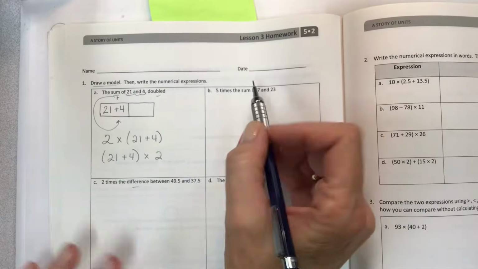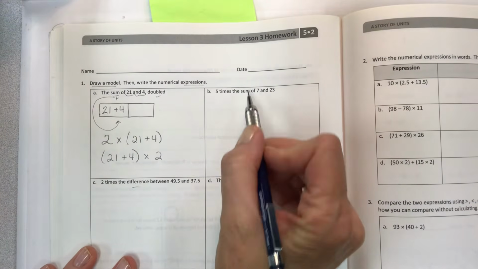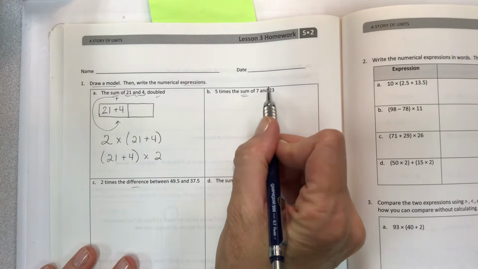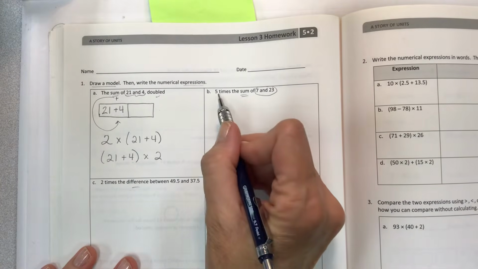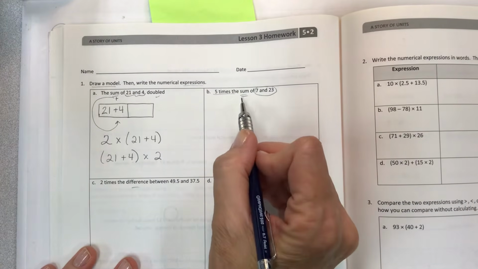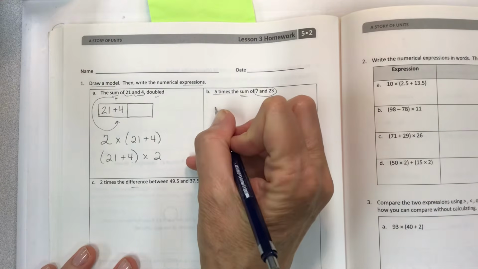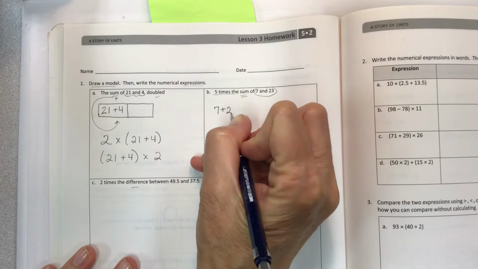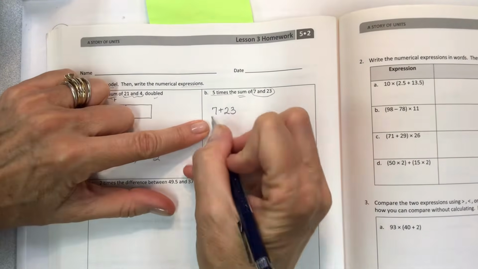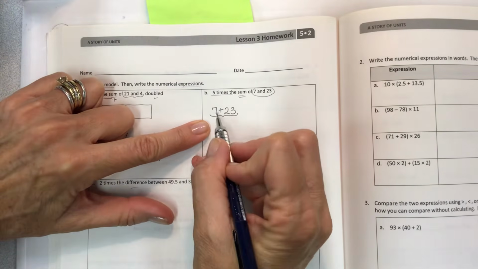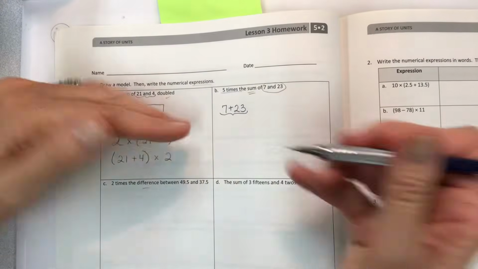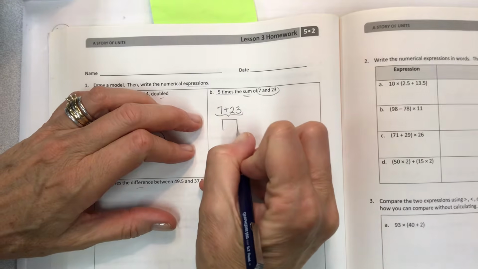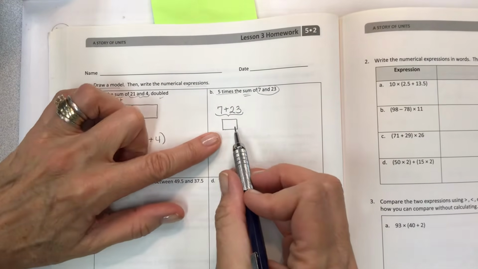So let's jump along and go to B. 5 times the sum of 7 and 23. So now we have 5 times, but we need the sum of 7 and 23. Okay, now if you have writing, numbers, whatever, and it's really big and you're like, I can't fit that in the box, do I have to put it in the box?